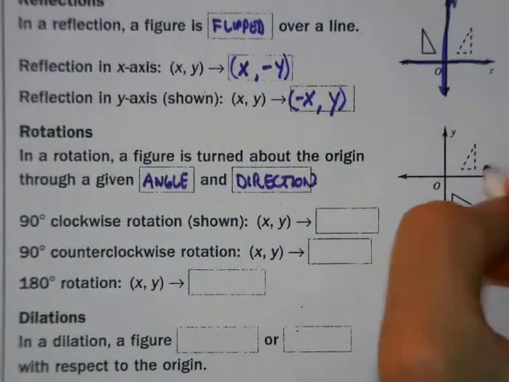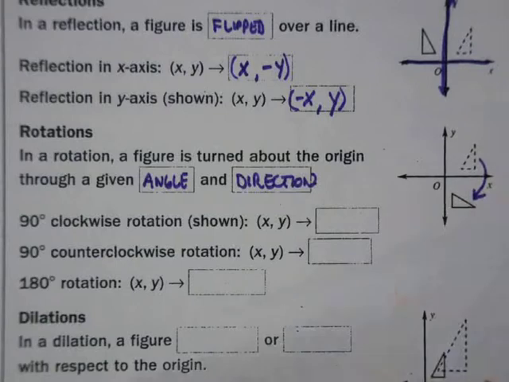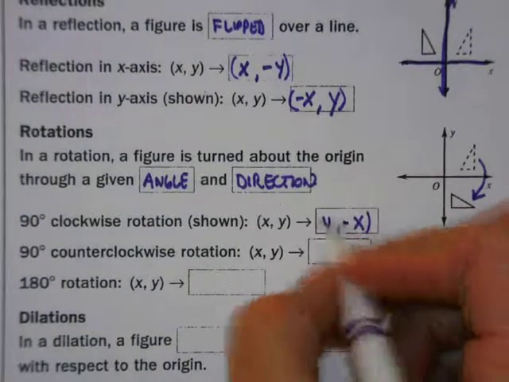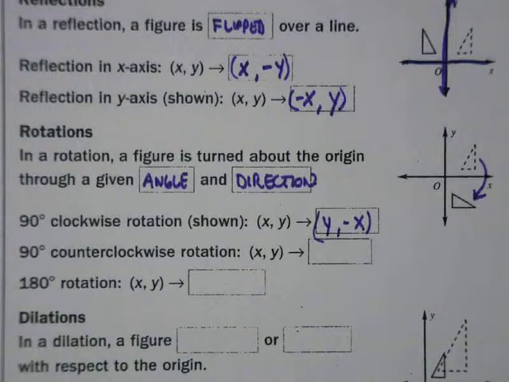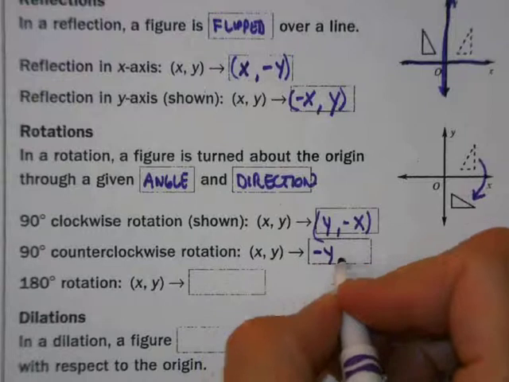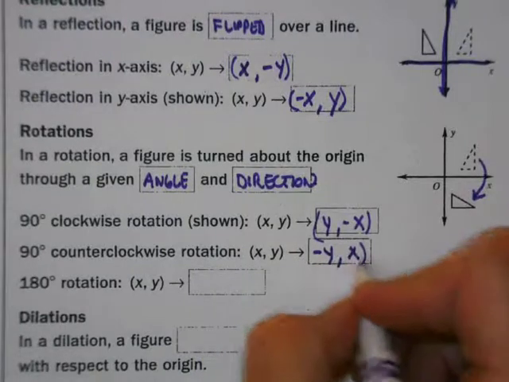If we had a 90-degree clockwise rotation, which is like what's shown at the right here, the original coordinates x, y become y, negative x. In a counterclockwise rotation, if we go the other way, the coordinates become negative y, positive x.